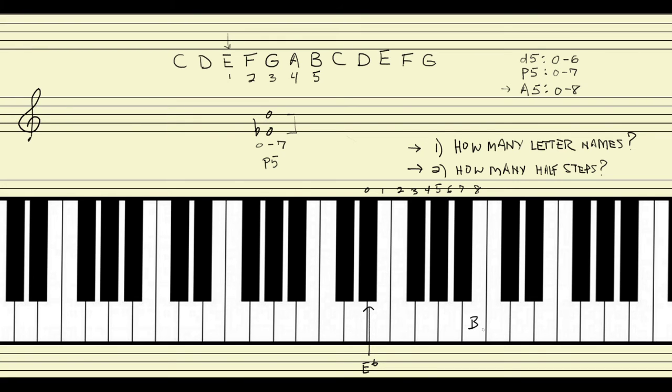Well, what we're going to do is we're going to take this B and we're going to move it down. We're going to bring it down by 1 half step. And what does that give us? Well, if we bring a B down 1 half step, we end up with a B flat.